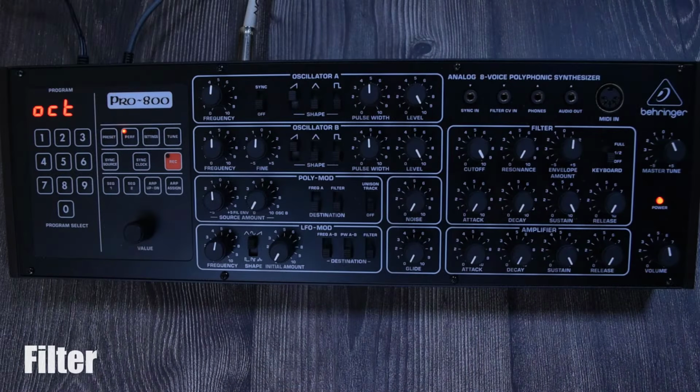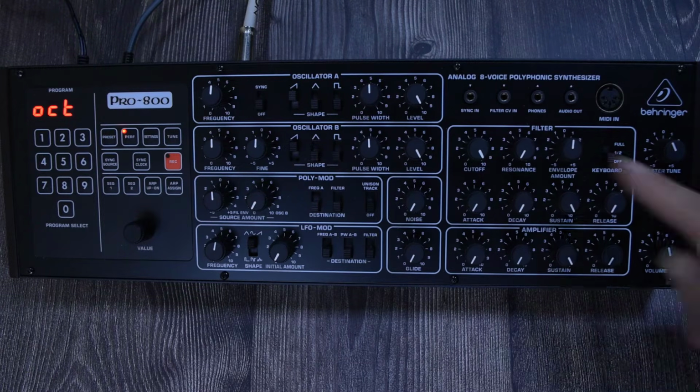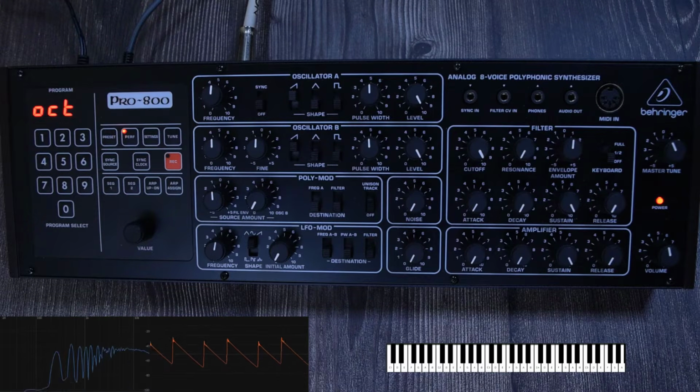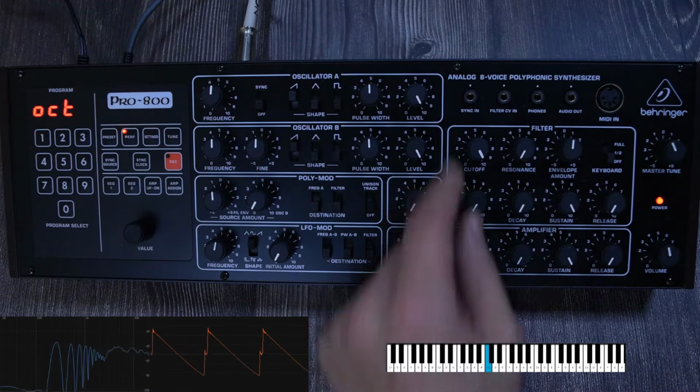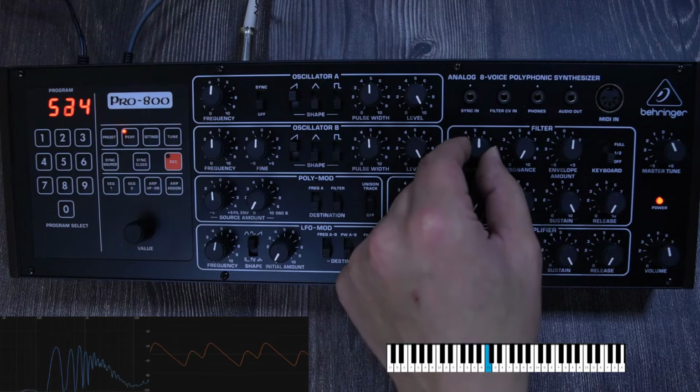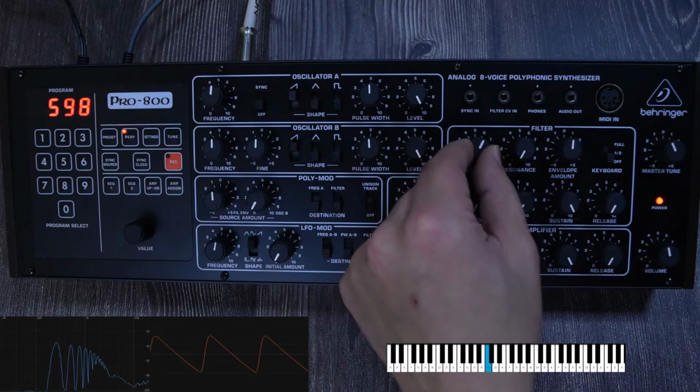Okay, so filters is a pretty straightforward filter. We have a 24 dB per octave, which is a 4-pole filter. And then we have the resonance. So if I play something, it's going to be super bright, and you can see it right there in the spectrum. With this one, we're going to be chopping the low frequencies. This is what we can do, right?